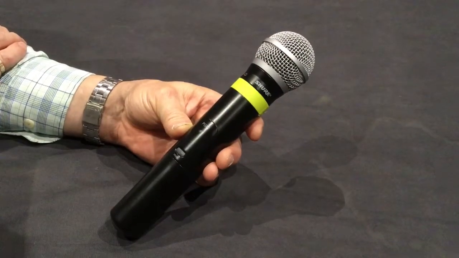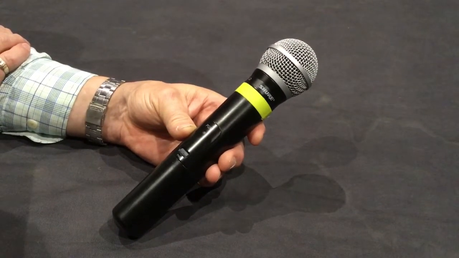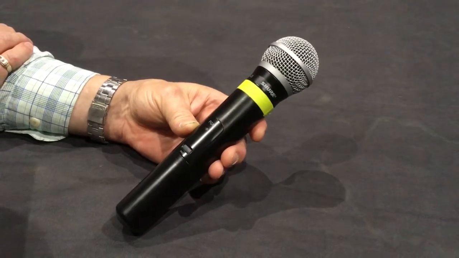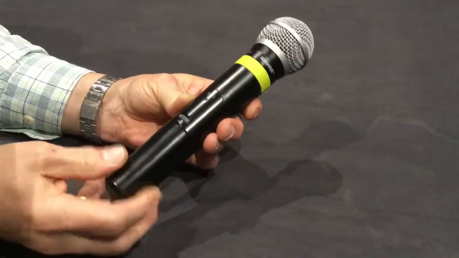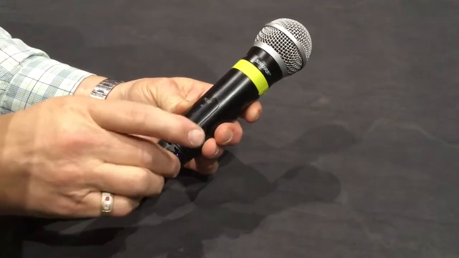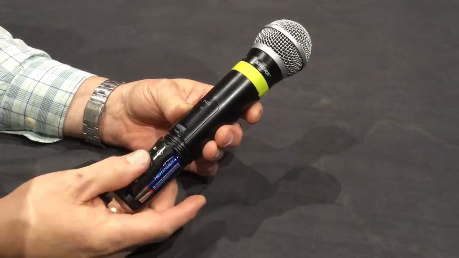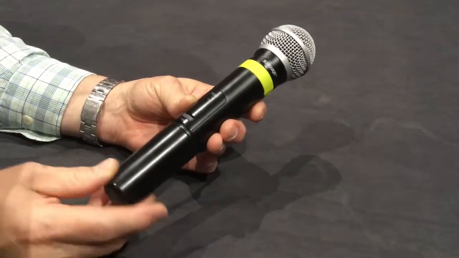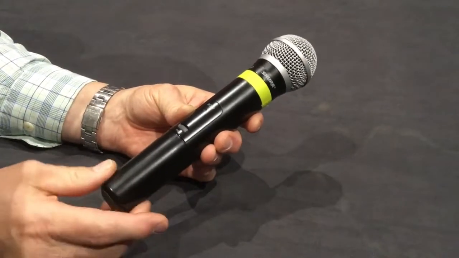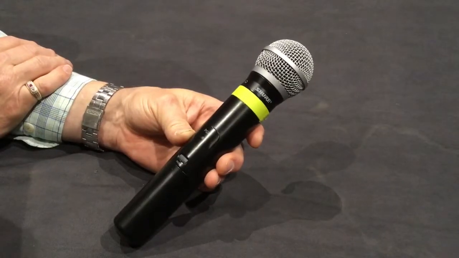I would advise bringing some extra AA batteries just in case these run out of charge. Here's how to replace them. Unscrew the bottom, pull this little panel away, replace the batteries, close the little panel, put the bottom back on. You should be set to go.